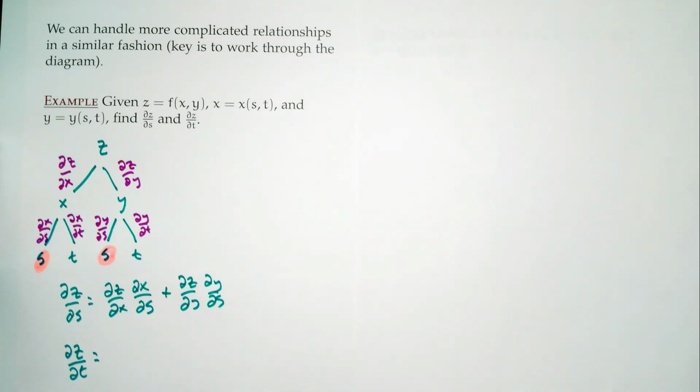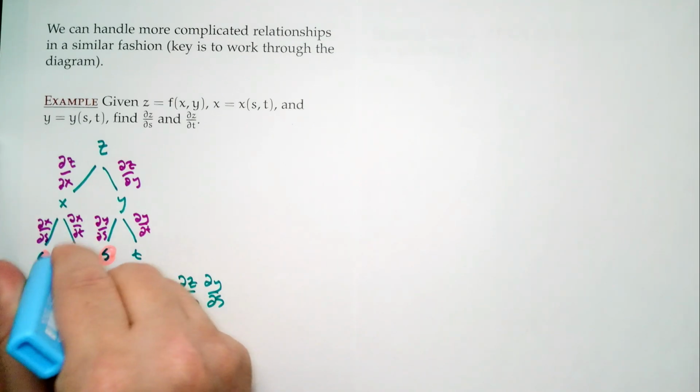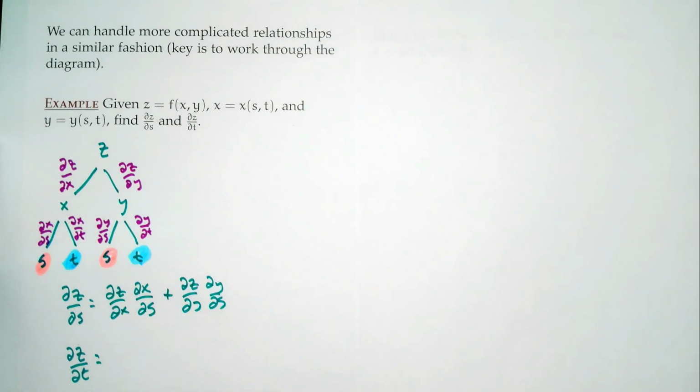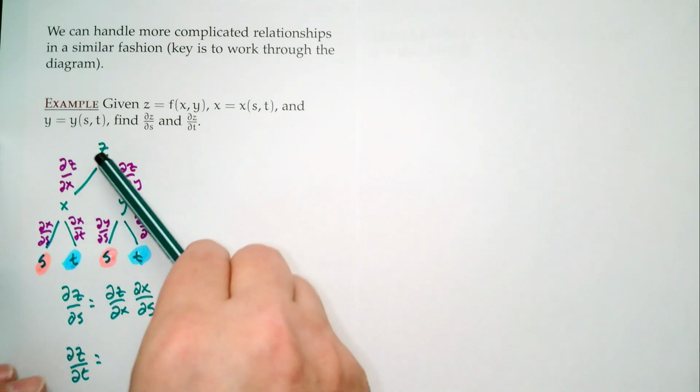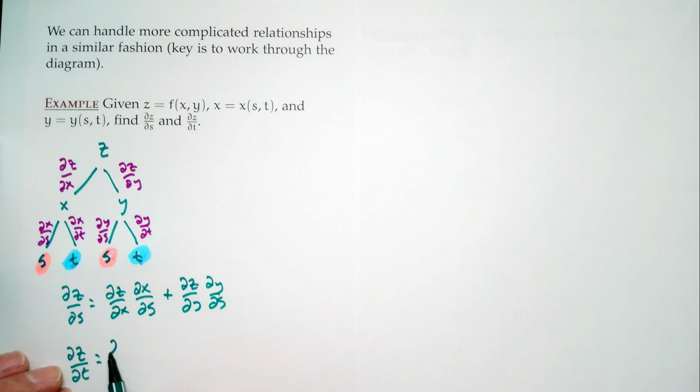In fact, really this is the same chain rule. We're just saying, think about holding t fixed or holding s fixed, depending upon which derivative you want to look at. For t, very similar process. There's two t's, so follow them both down. So partial z partial x times partial x partial t and partial z partial y times partial y partial t.